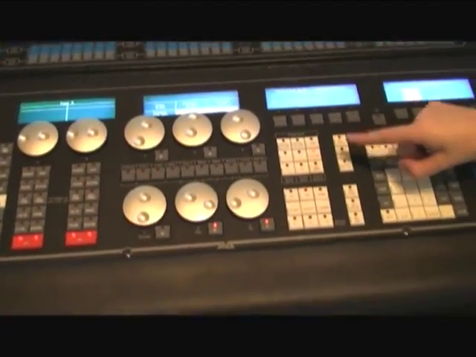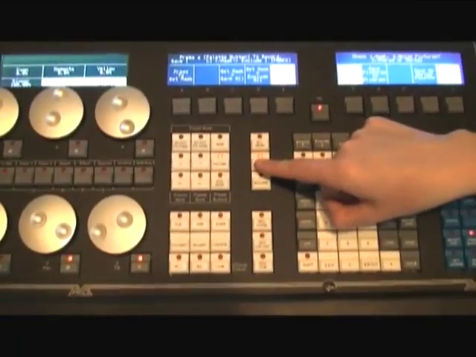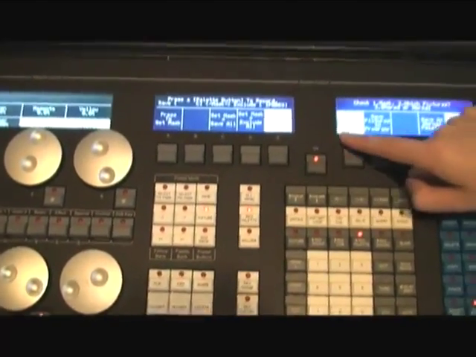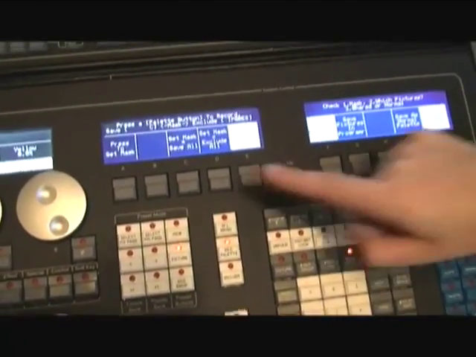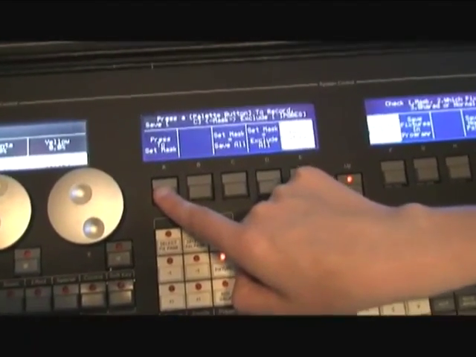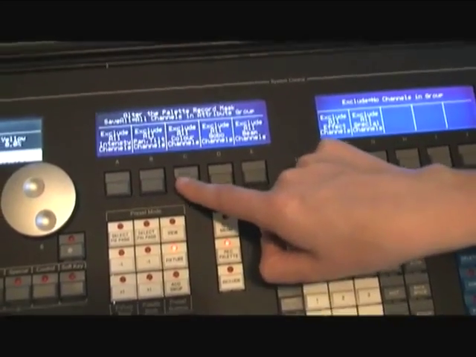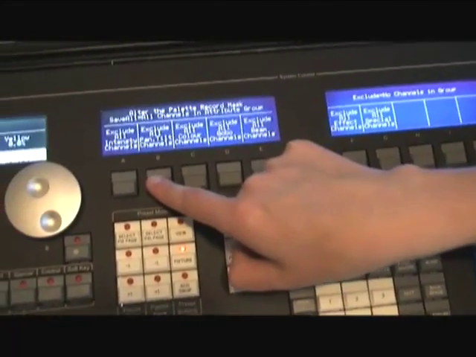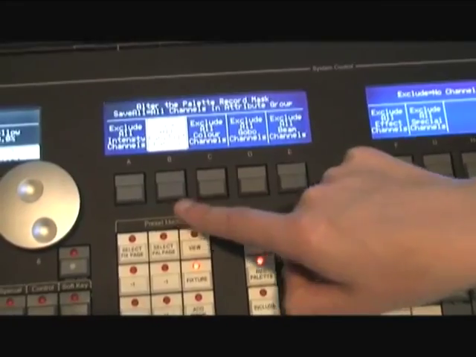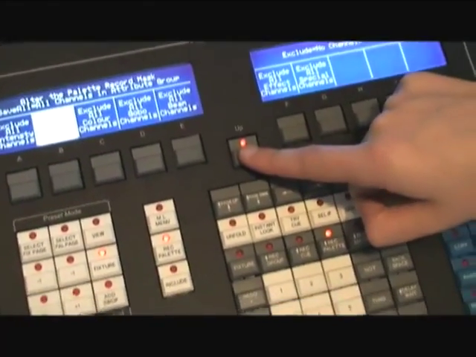If I go into record palette, your settings will all remain the same from last time you were in the menu. So I need to go into set mask to change from saving my colour channels, so I'll exclude all colour channels, and switch to save all pan and tilt channels. Up to come back to the original screen.